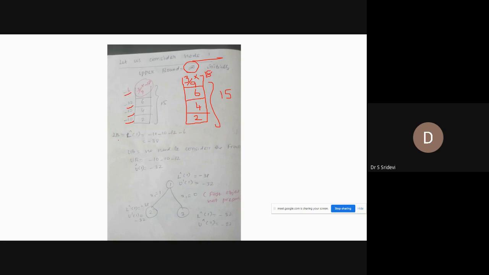Okay. So for the lower bound calculation, L cap of 1, you can consider the fraction values. As I said earlier, you have to consider the fraction values when you are calculating the lower bound value. So the lower bound value is nothing but adding all these values: minus 10, minus 10, minus 12, minus 6. So the value is equal to minus 38.